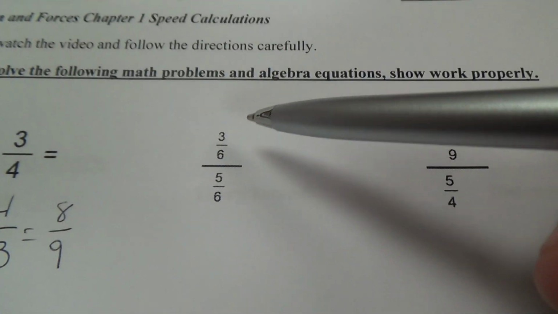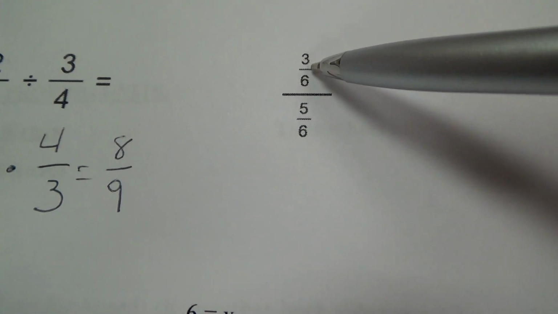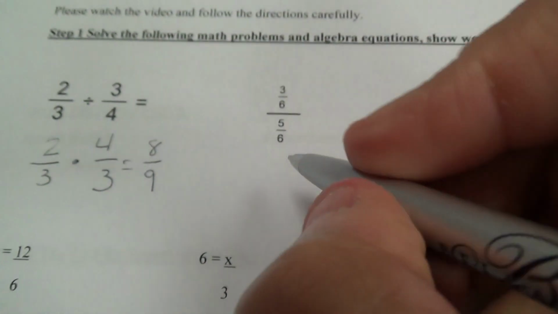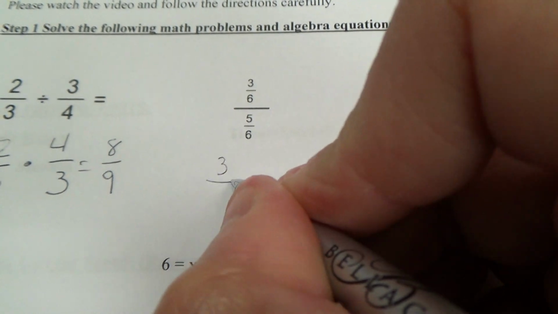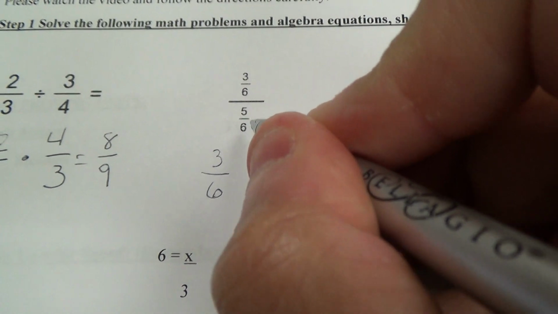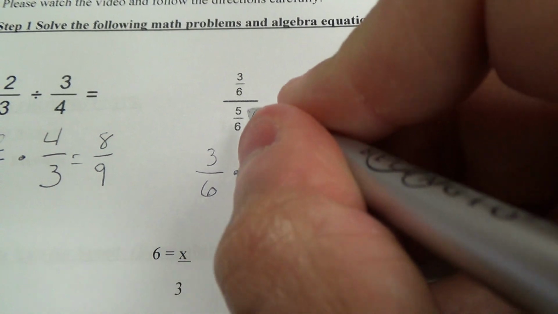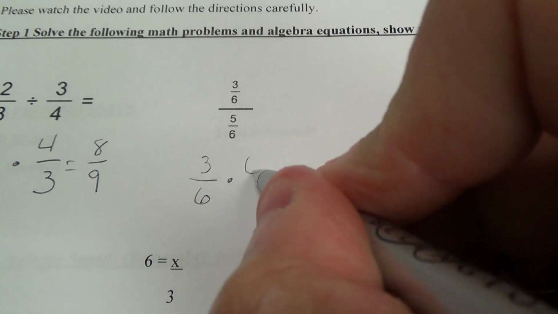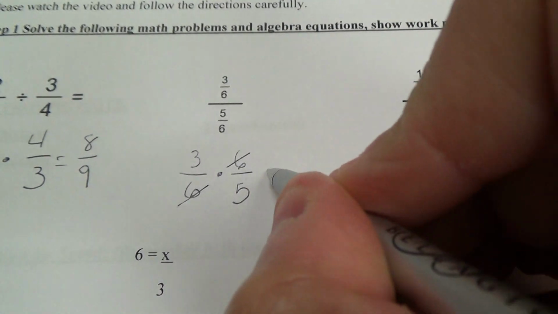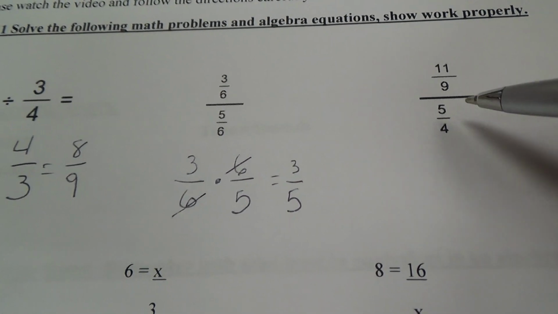Now you have something else here. This is the same thing, except this looks like something called a complex fraction. Here you got 3/6. What's this line mean? Divided by 5/6. So right here, you take 3/6, right? That means divided by 5/6, but we know we got to keep, change, flip. 5/6 becomes 6/5, right? Cancel, cancel. You're left with 3/5. Okay? You try that one on your own.